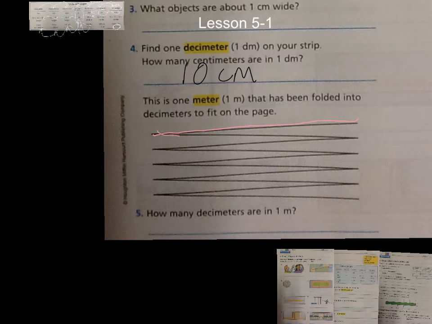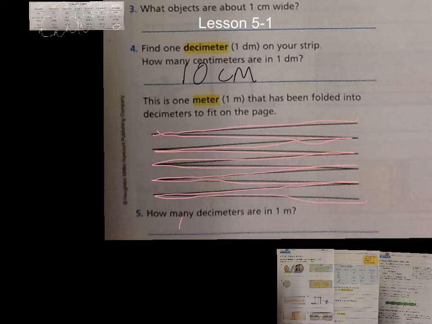So we have 1, 2, 3, 4, 5, 6, 7, 8, 9, 10. It tells you there's 10 decimeters in 1 meter. And you know that because it's 100 centimeters, and there's 10 decimeters in 100 centimeters.